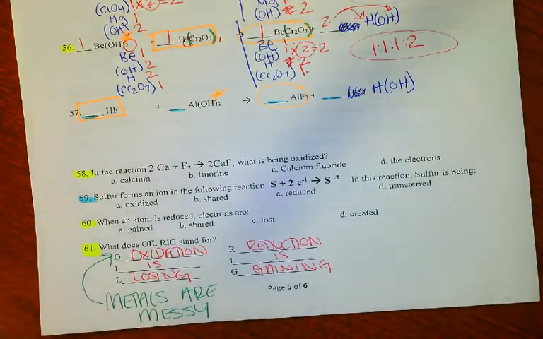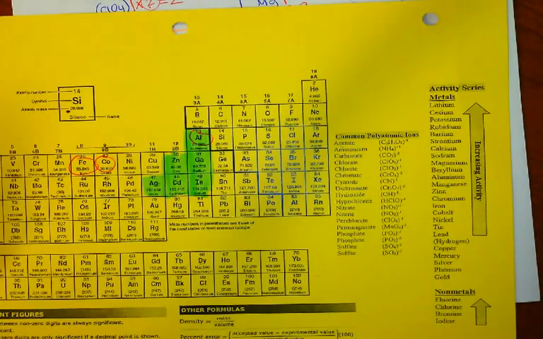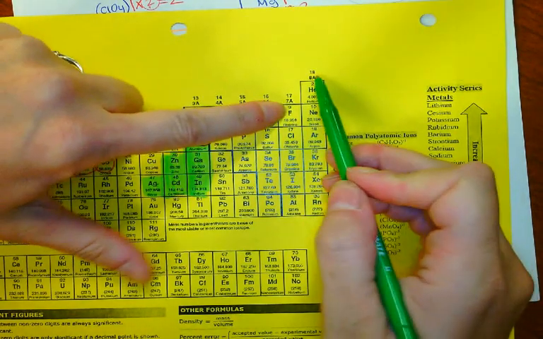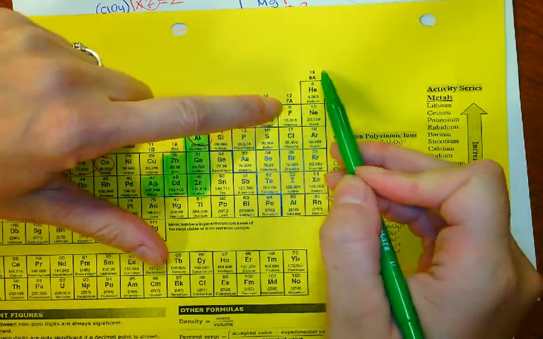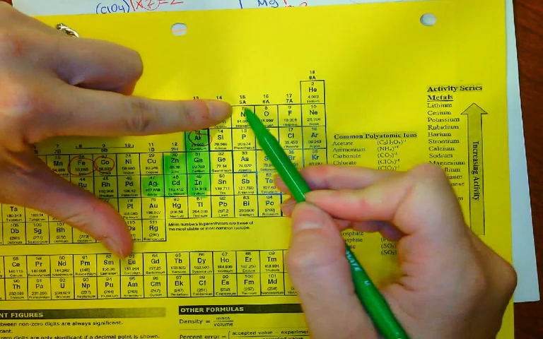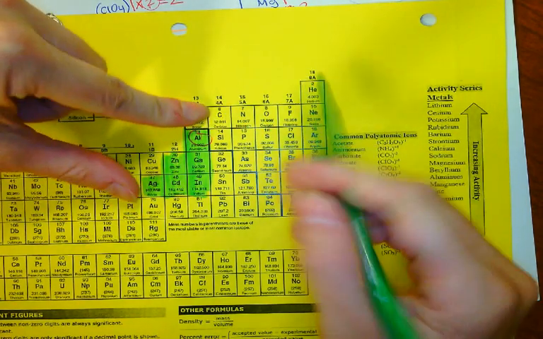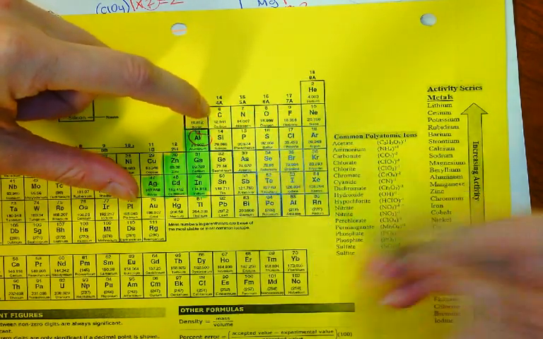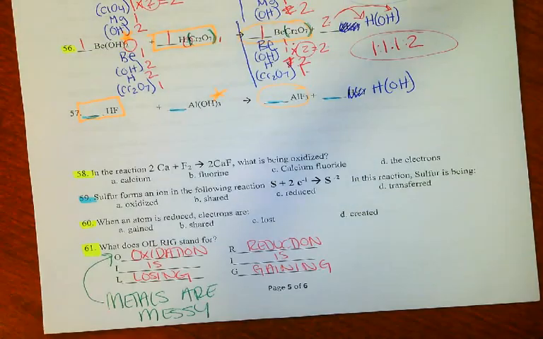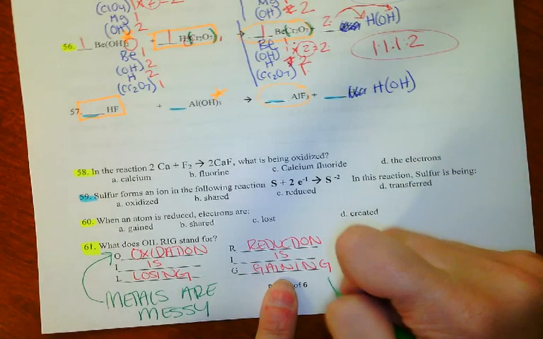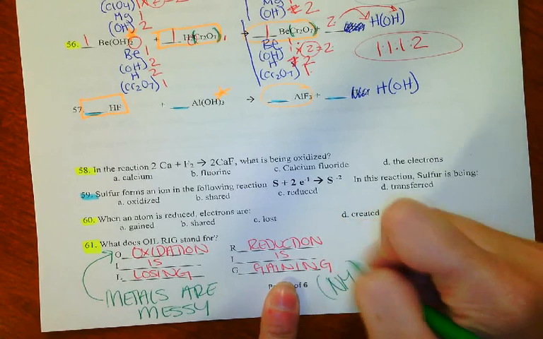It's your nonmetals that tend to gain electrons to be more like the noble gases. So this one will gain 1 electron. Gains 2, gains 3, gains 4. So all of my nonmetals tend to gain electrons, which means they tend to be reduced. So I'm just going to put NM for nonmetals. And that will help me take a look at these other ones.